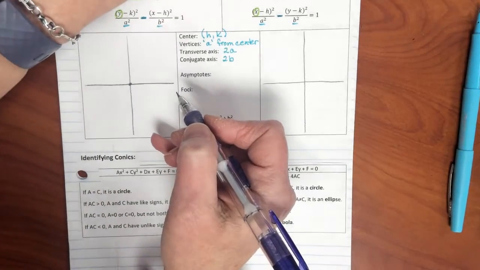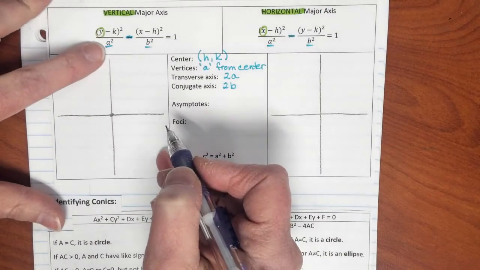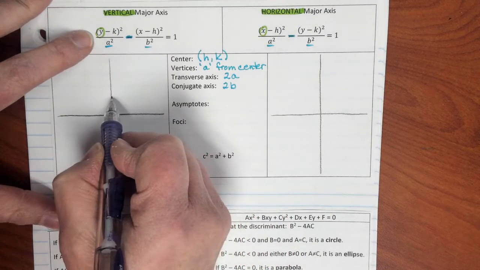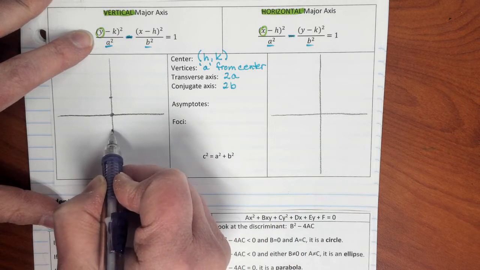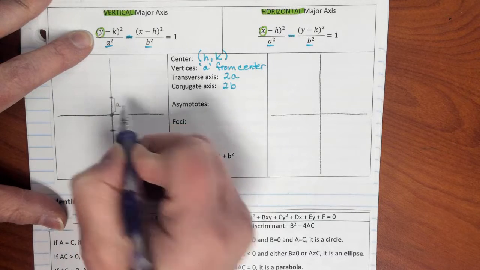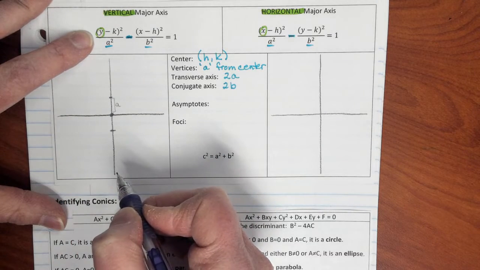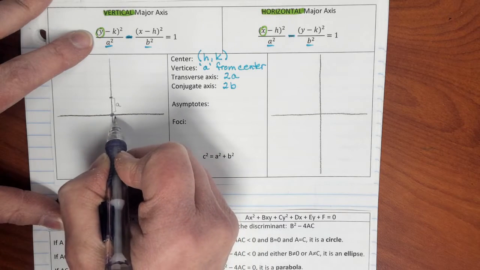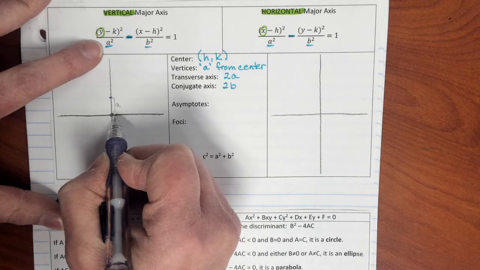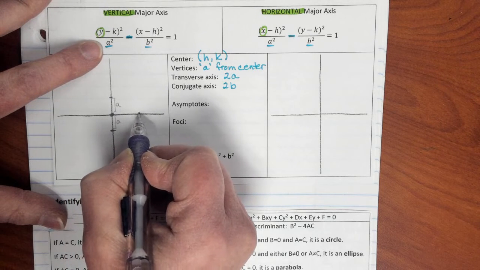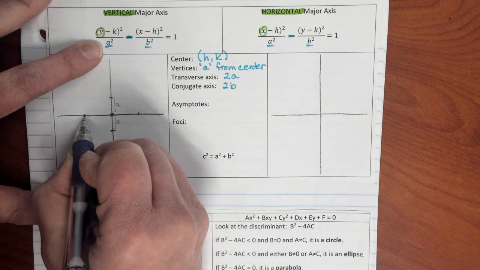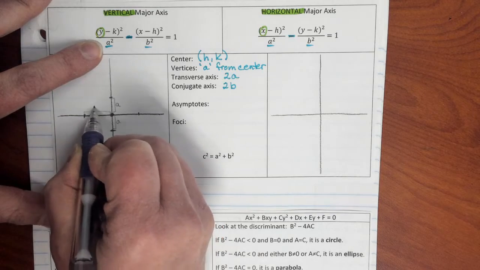And then I'm going to come up a vertical distance of a, and I'm going to go down a vertical distance of a. So I'm going to call that a. Now I'm going to come horizontally a distance of b. Now a does not have to be the larger number. All right, so let's come out here to about the same distance. I'm going to make that b.